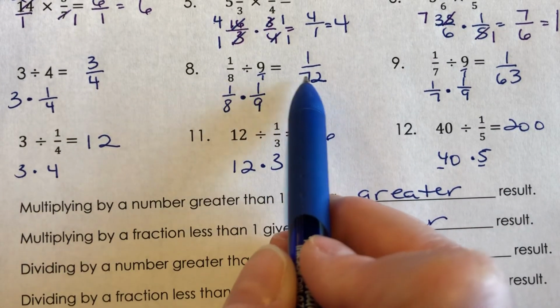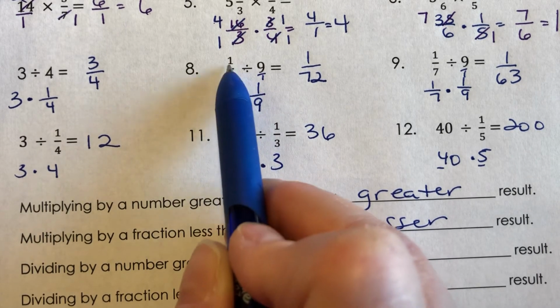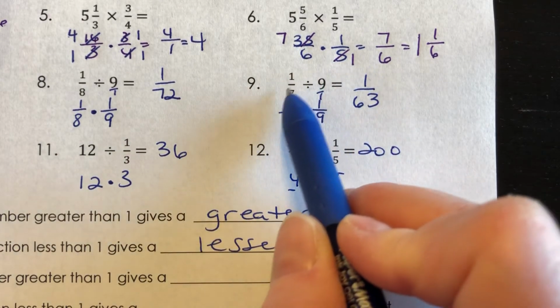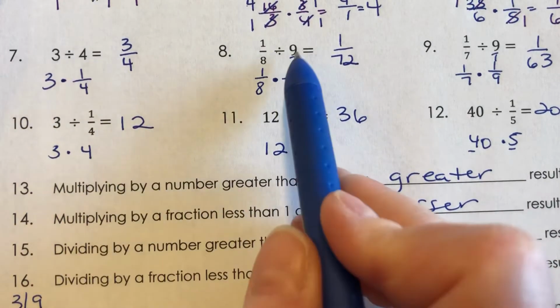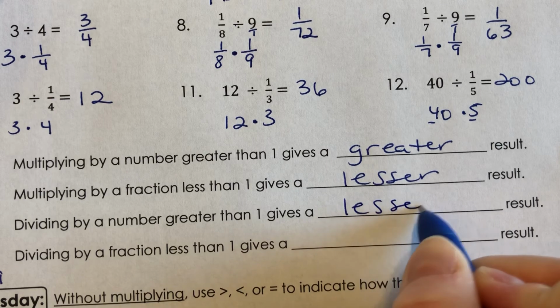And here, 1 over 72 is less than 1/8, right? These are much bigger pieces than those. And 1 over 63 is less than 1/7. So when you divide by a number greater than 1, which is what we did for 7, 8, and 9, you get a lesser result.